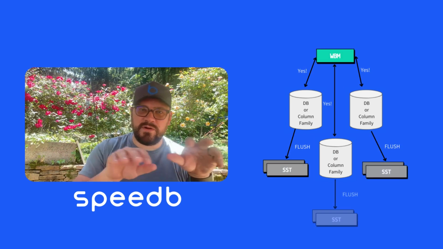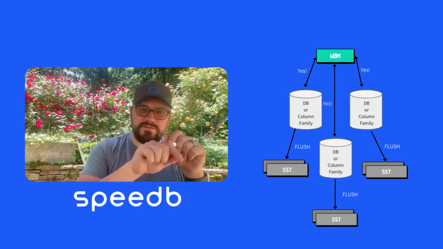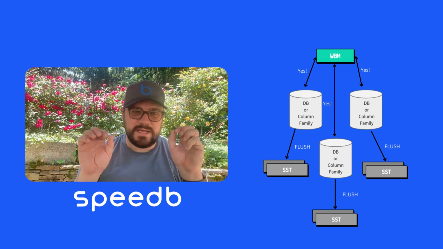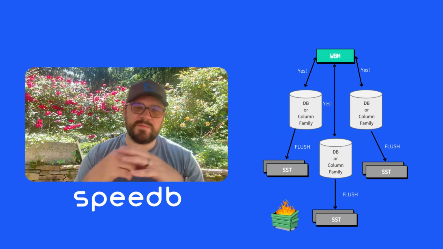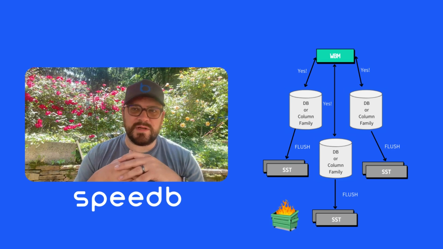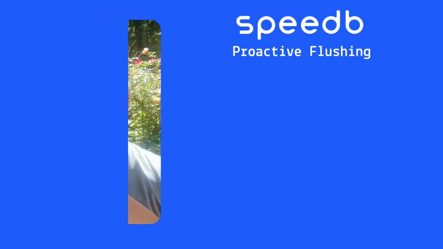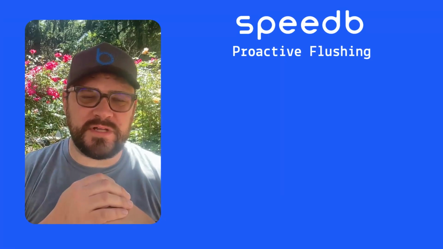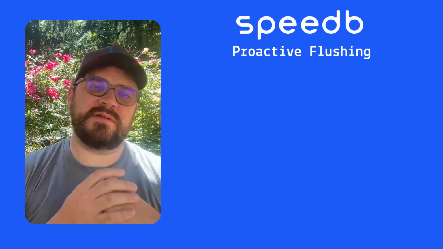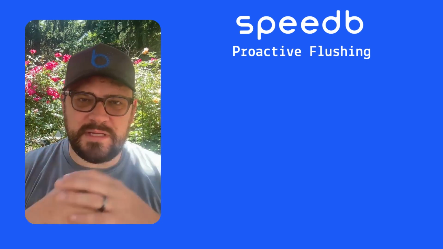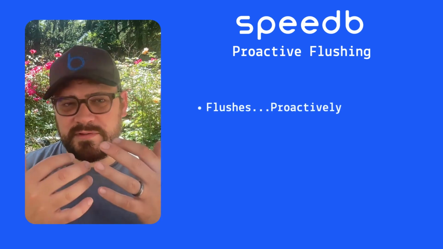So they may have all talked to the WBM, which said to flush the 3 different databases, and all of these flushes are happening at the same time, which is going to be more of a performance impact than was anticipated. So that's why Speedb added the proactive flushing feature. It improves the flushing process in 3 key ways.